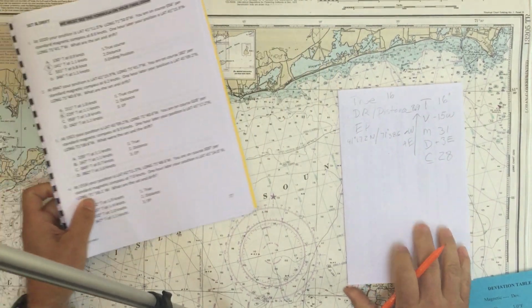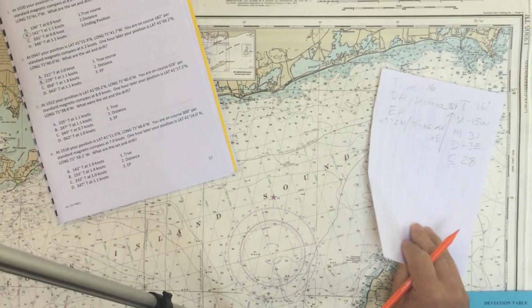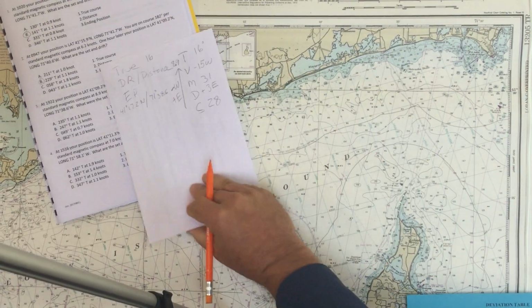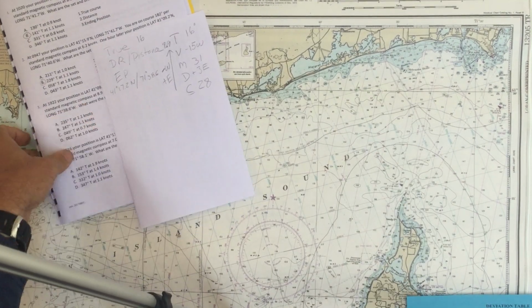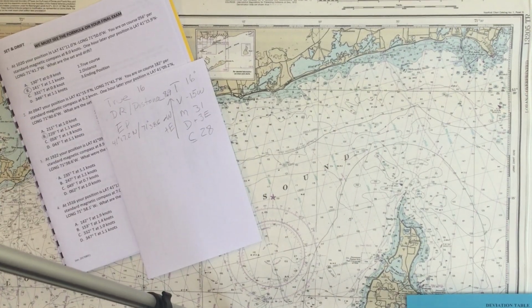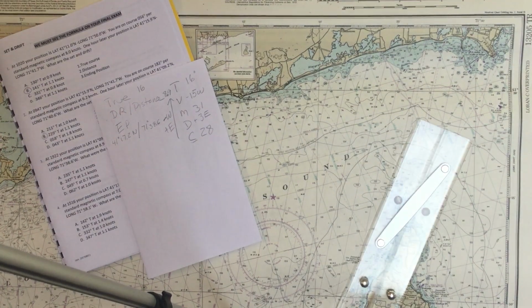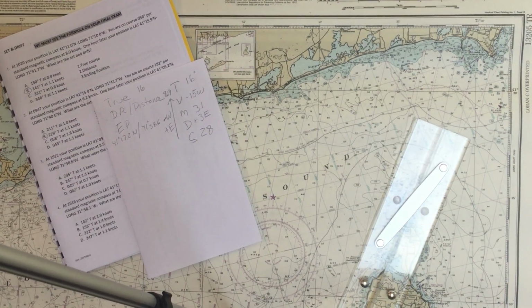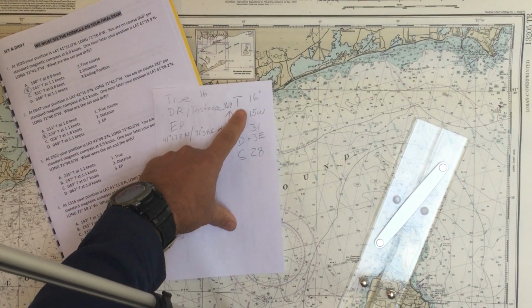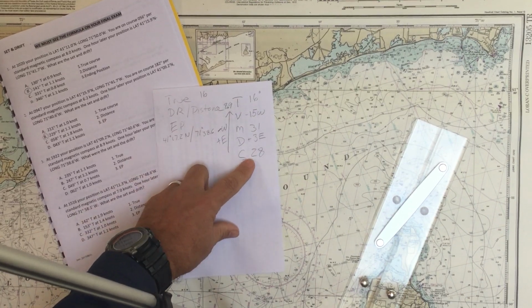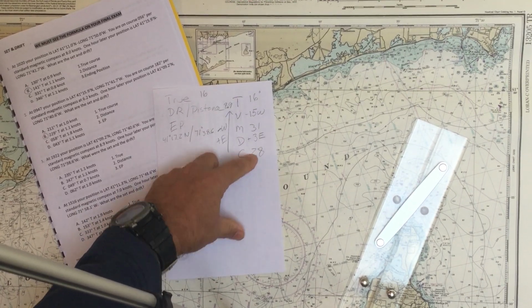I can plot the starting point on my chart, which I've already done. It's right here. You'll find that in these problems, most of the problems start with the ending position from the previous problem, just to help you speed this process along. So I've got to draw a line from my starting point in the direction that I'm going true. I can't draw in compass. I always plot in true.